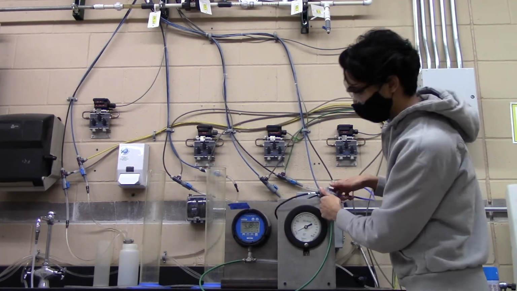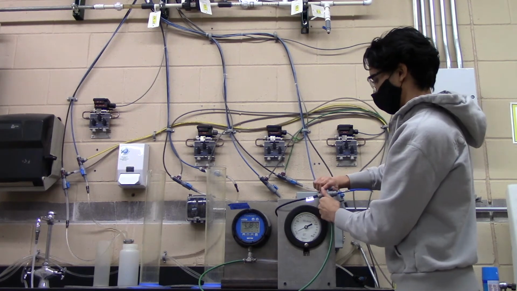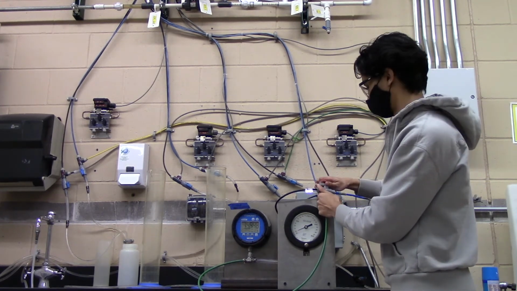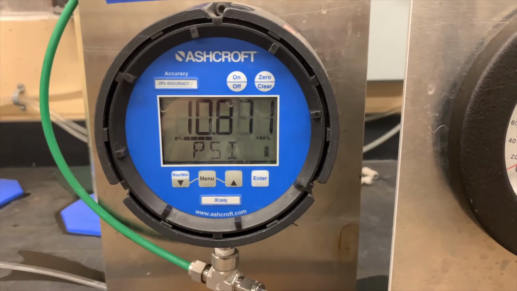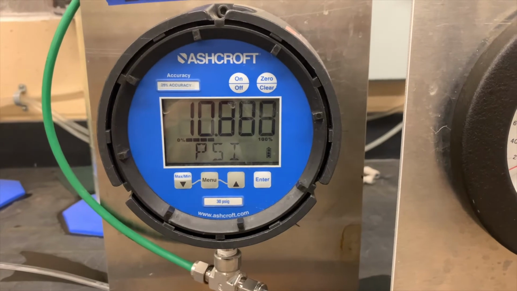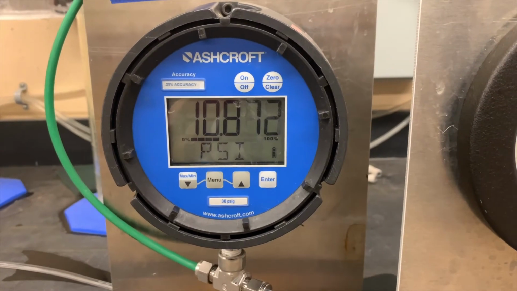Then, take your three-way valve connected to the pressure gauge, turn the valve to one side to get one pressure reading, and the other side to get your second pressure reading. The higher pressure reading accounts for your initial pressure, while your lower pressure reading accounts for your final pressure. Using these values, you are able to calculate the system's pressure drop.